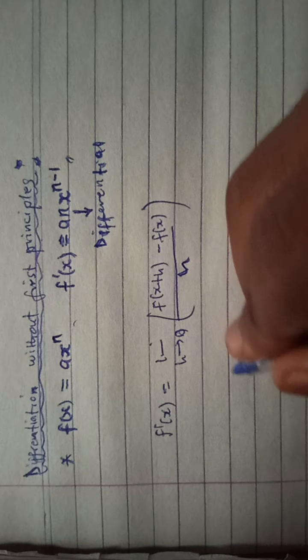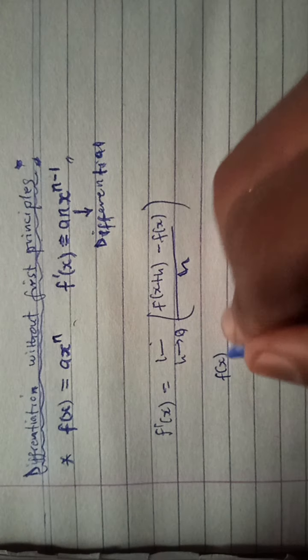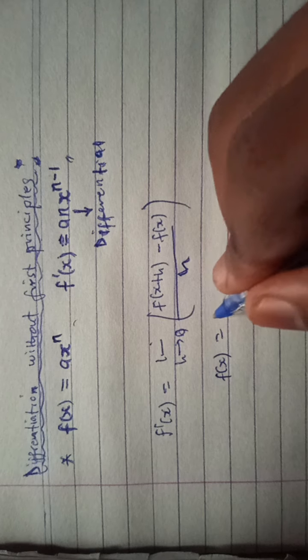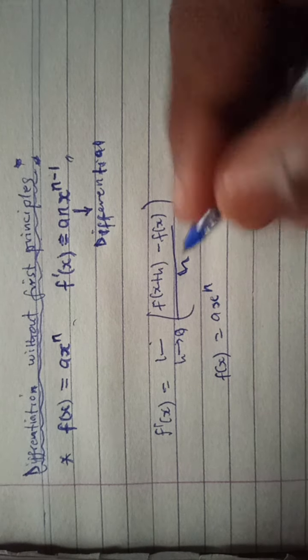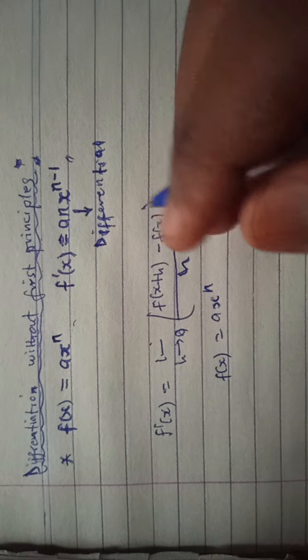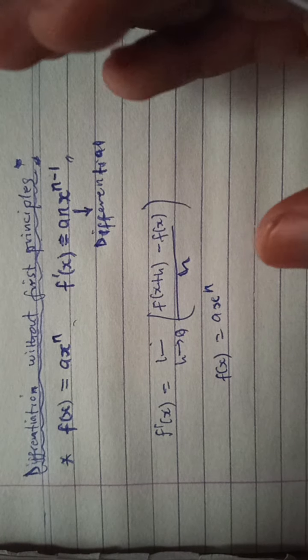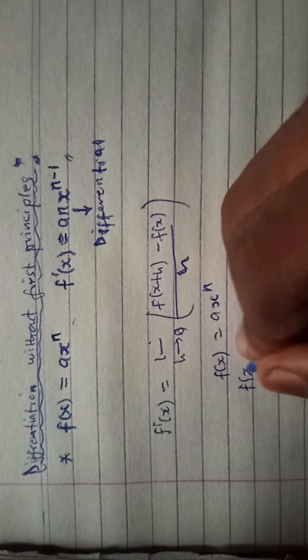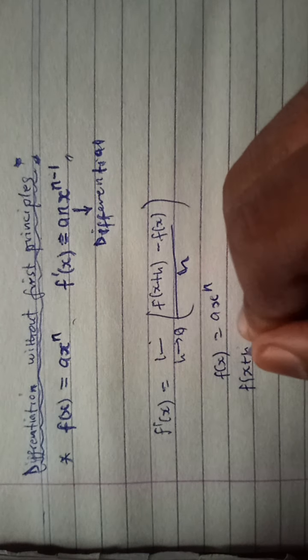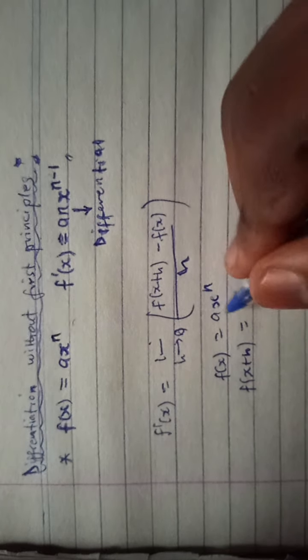So getting f of x will be equal to a x power n. Have you seen that? So meaning a multiplying by x separately, that x alone is power n.